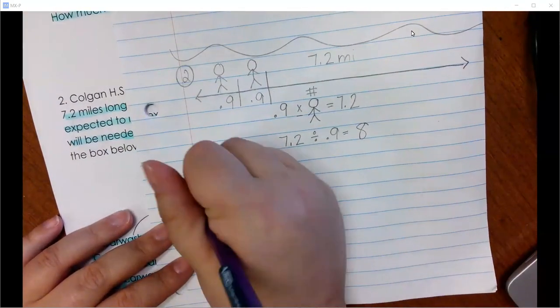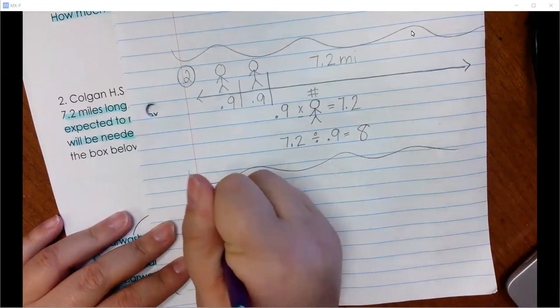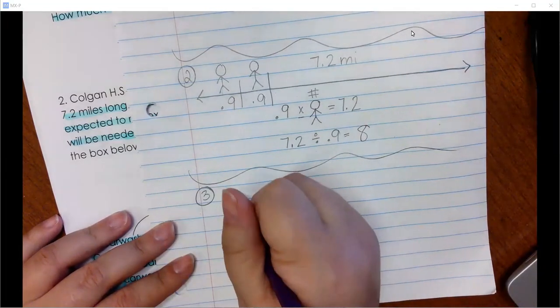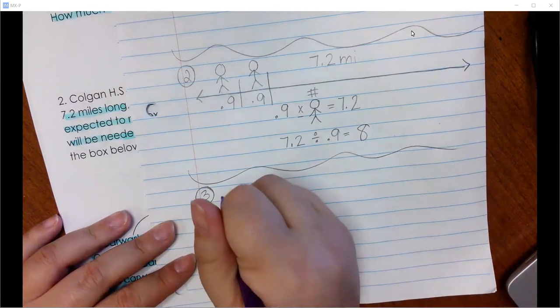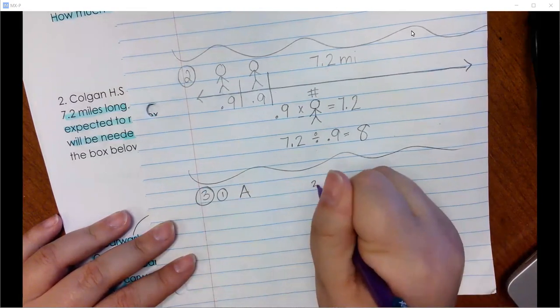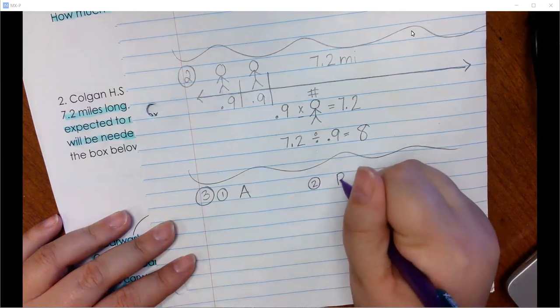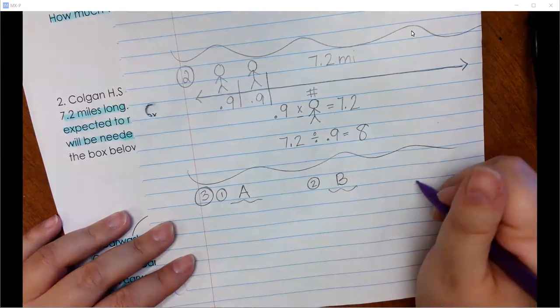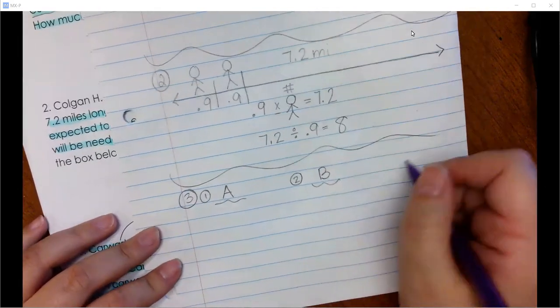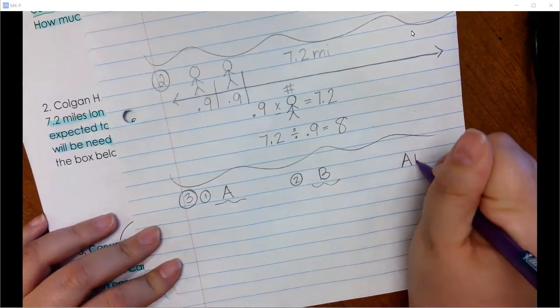So for number 3, I need to figure out how much water A used. That's my first step. Then I need to figure out how much water B used. And then I need to figure out what A plus B is.